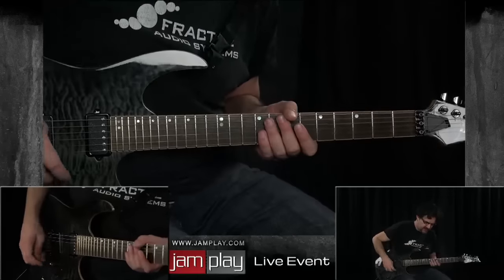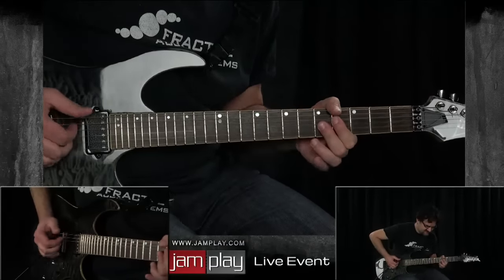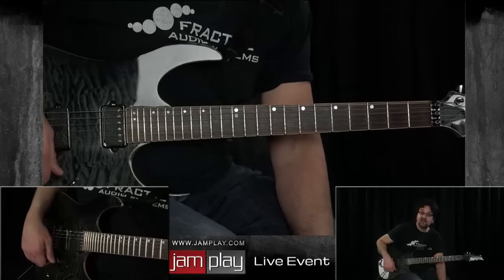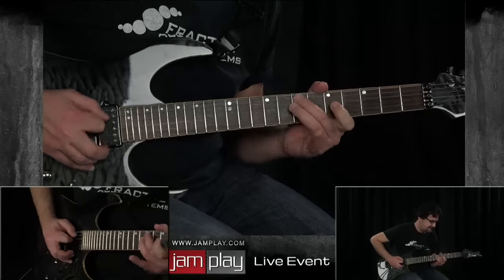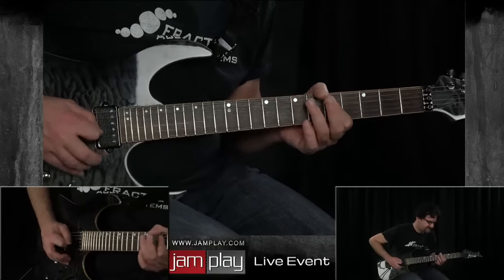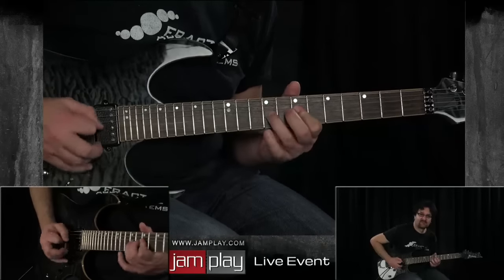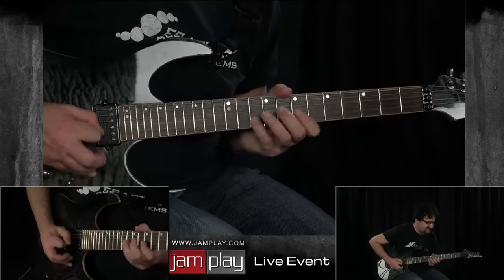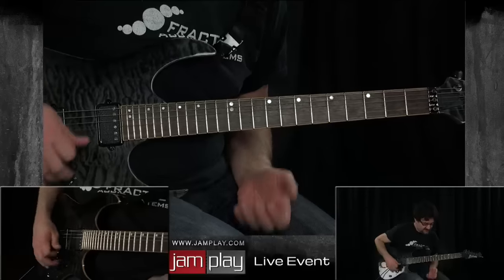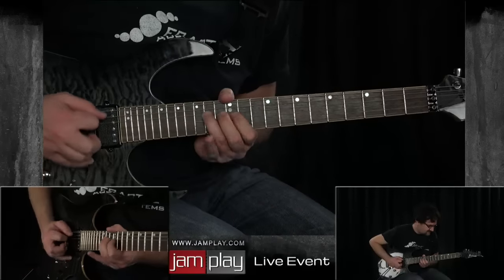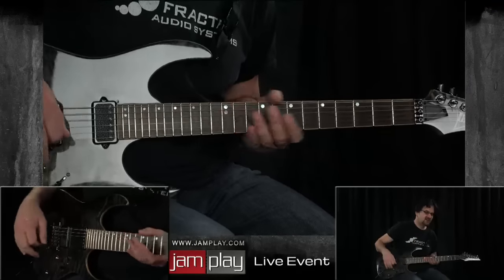Let's just illustrate it really quick. Here's an A Dorian backing track. Over that I could play A Dorian or A minor pentatonic. I could play B minor pentatonic for B Phrygian. And E minor pentatonic. So that's 3 pentatonic positions that I could blend together to have a Dorian sound.